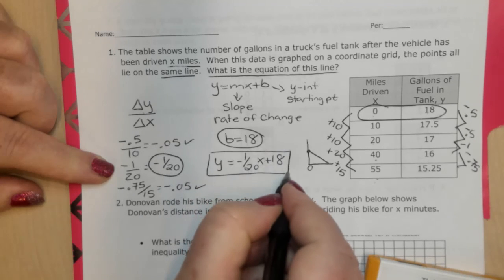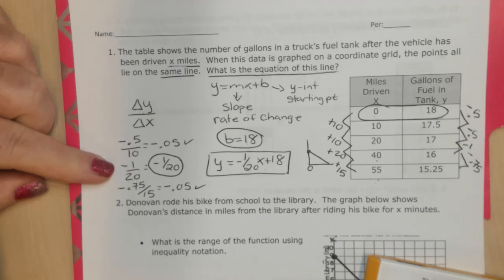Now, I'm going to solve this problem again in a separate video, and I'm going to use Desmos this time and show you how you can do a regression in Desmos to come up with your equation.